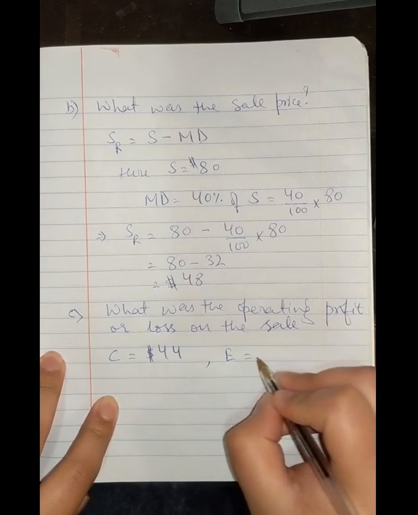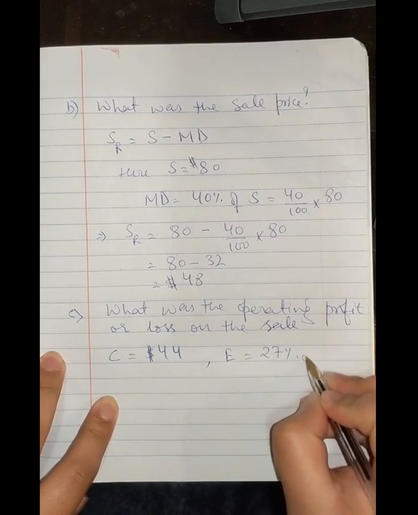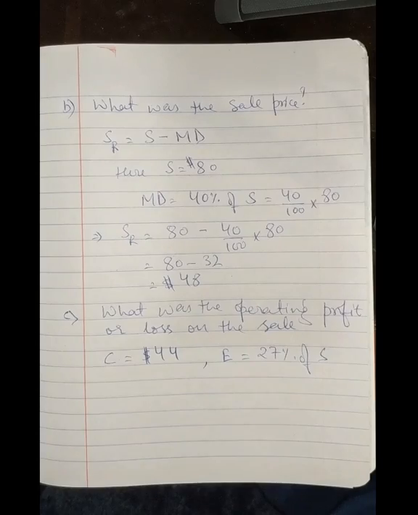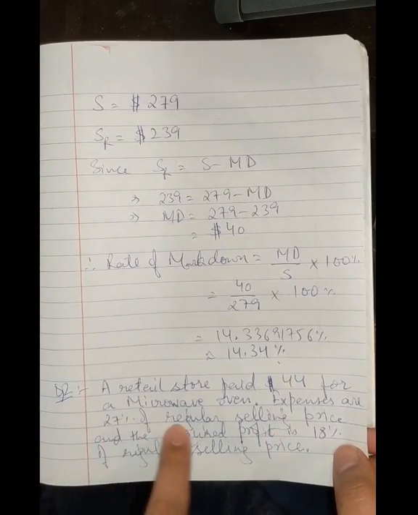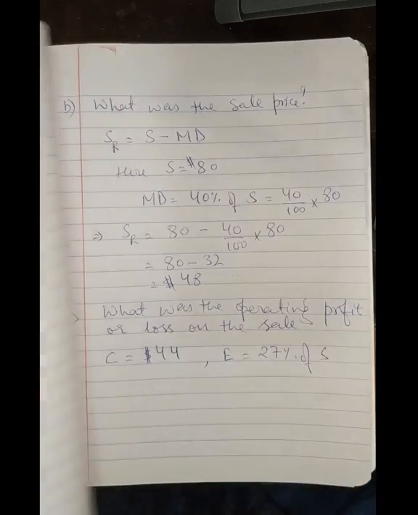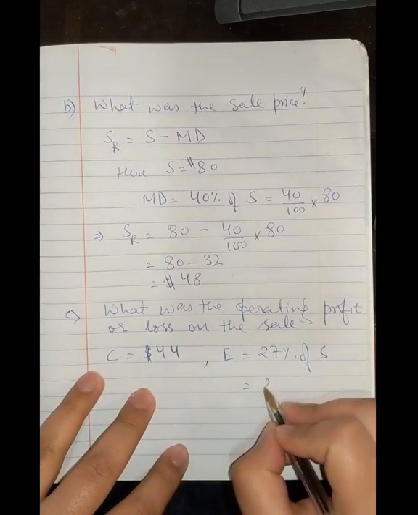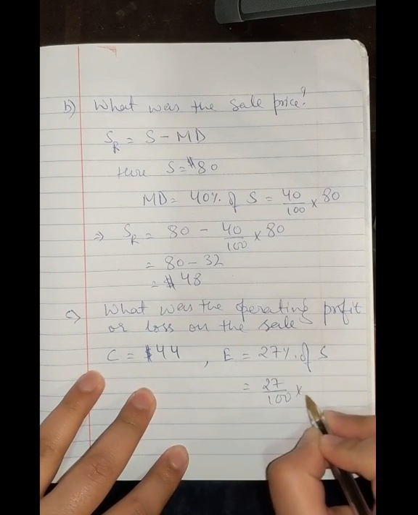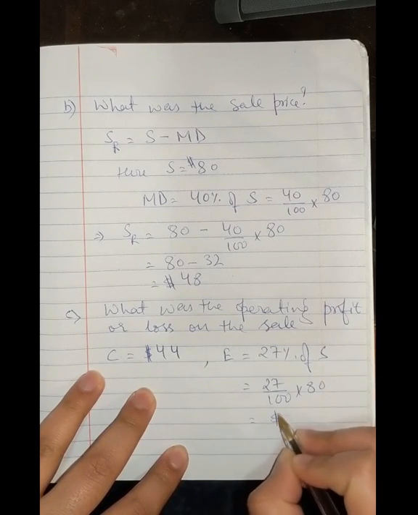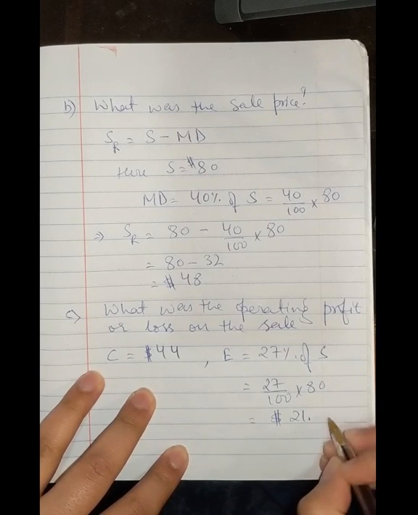The expenses were 27% of regular selling price. It's in the question. Now I have the value of S, so I can find this value, which is just 21.6.